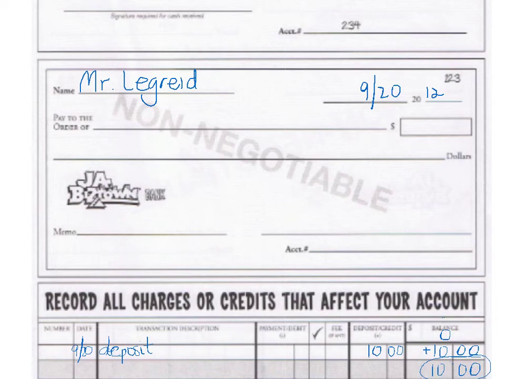9/20/2012. Okay, so "paid to the order of" on the left hand. Go ahead and point to where it says paid to the order. What that means is that is where you are spending money. Okay, let's say that we go to Walmart. So we just write the word Walmart there.